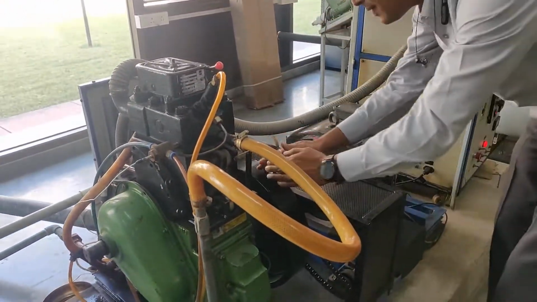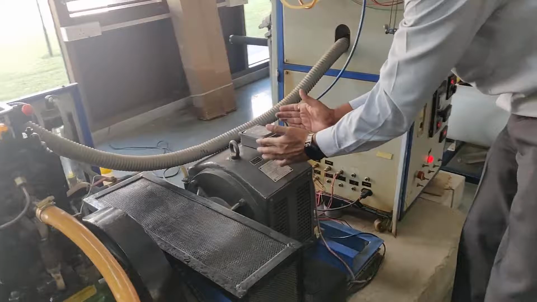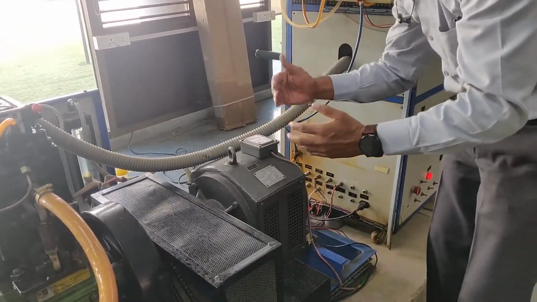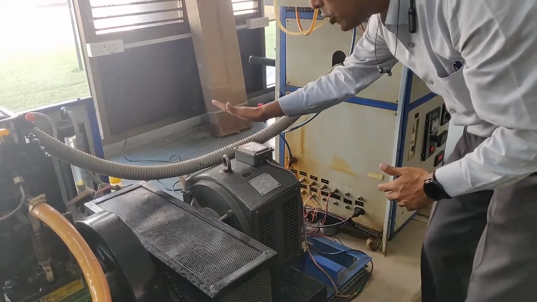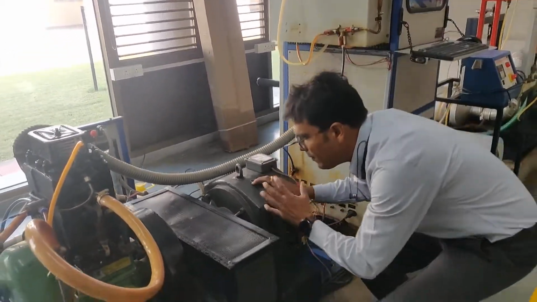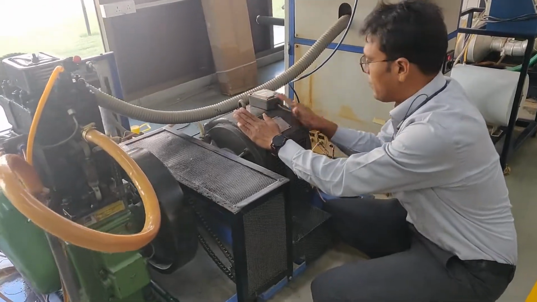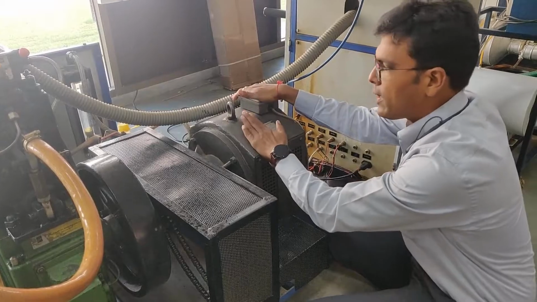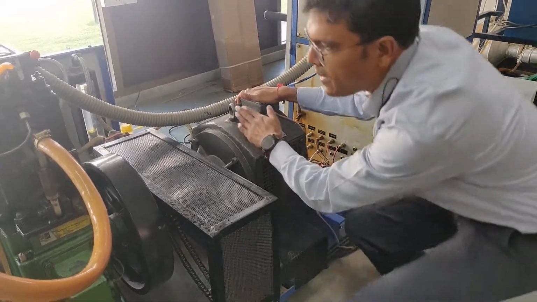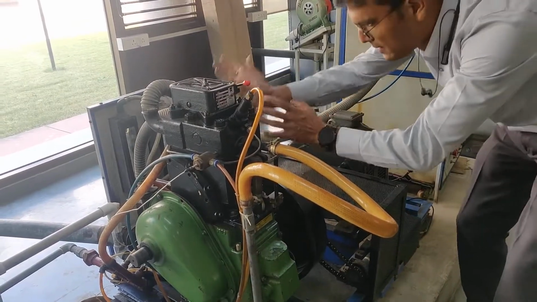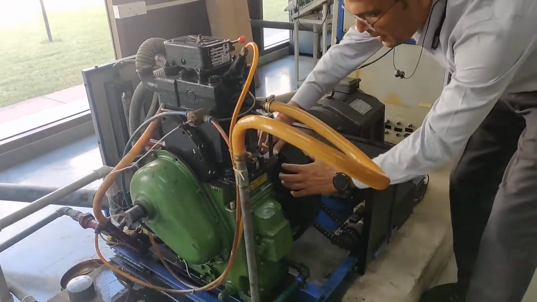Now this flywheel is connected with the eddy current dynamometer. Our objective here is to see how much is the load on the engine, and for that we are going to use the eddy current dynamometer. So we will supply current and we will increase the load on the engine through it. Actually we are measuring the torque on the engine by this dynamometer. So here is the piston, here is the cylinder, and here is the crankshaft.